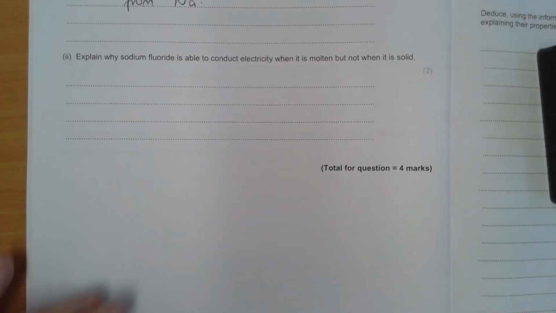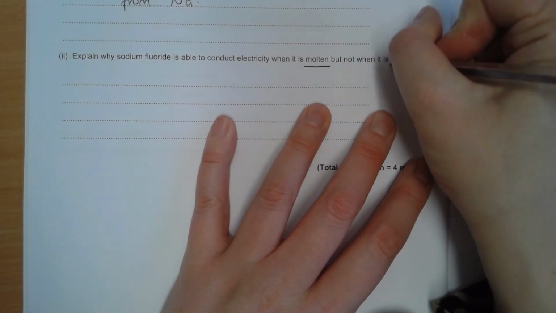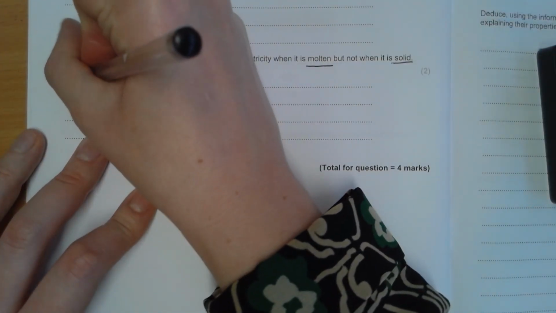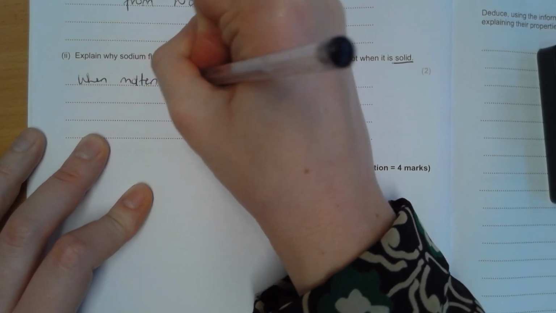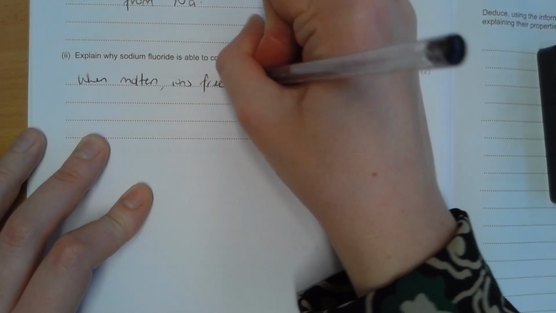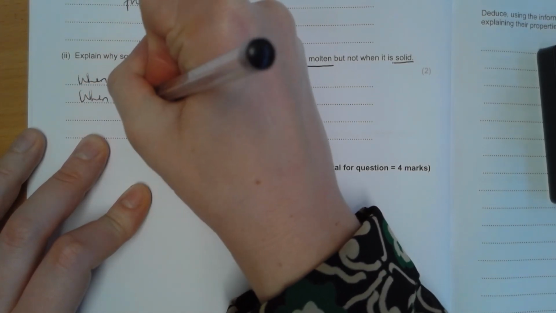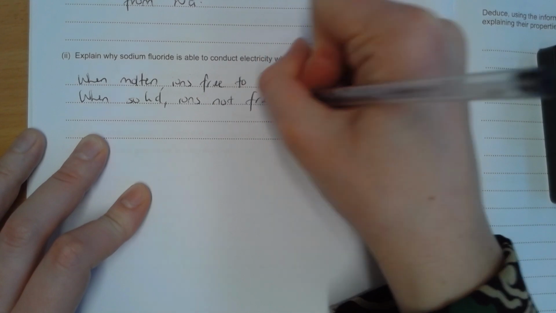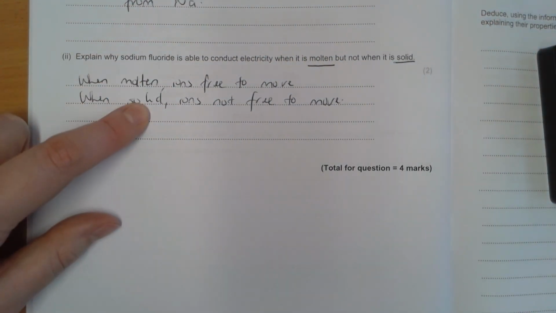Then, why does sodium chloride conduct electricity when molten but not solid? You have to talk about molten and solid. You can't just choose one. So I'm going to say when molten, the ions are free to move. When solid, ions are not free to move. Okay, so I'm talking about molten and solid.